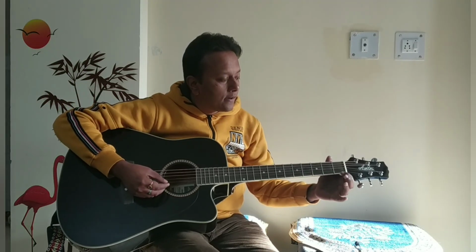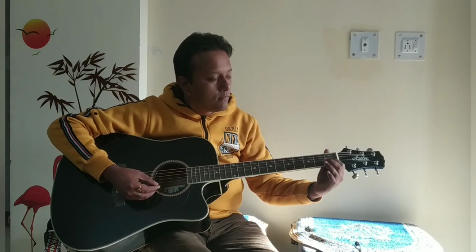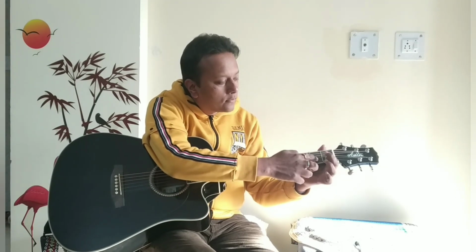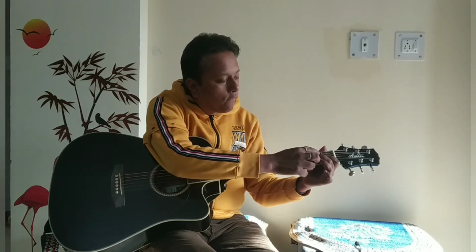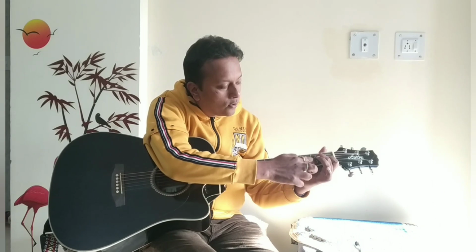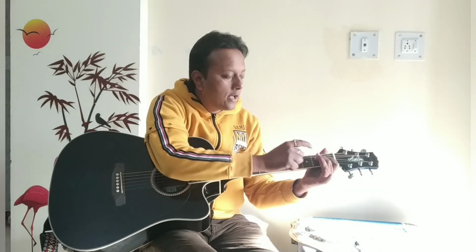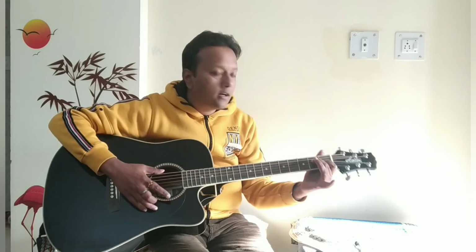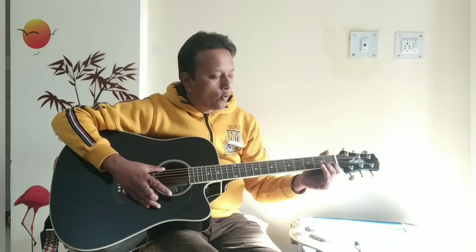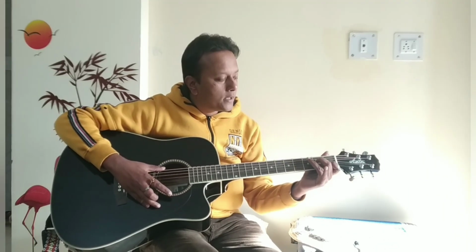So the first finger you are going to place on the first fret, second string. The second finger you are going to place on the fourth string, on the second fret. And the third finger is going to be here on the third fret and the fifth string.